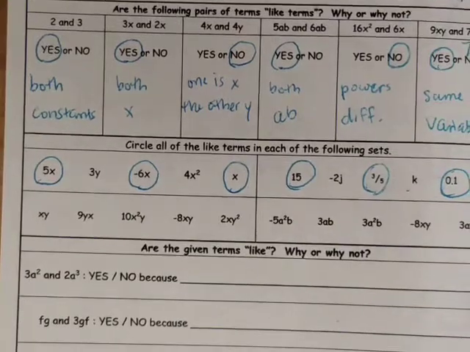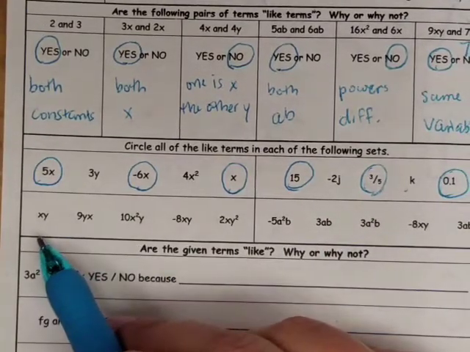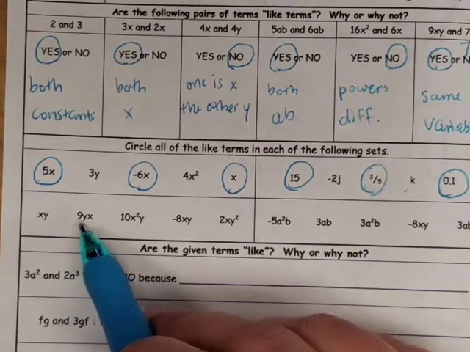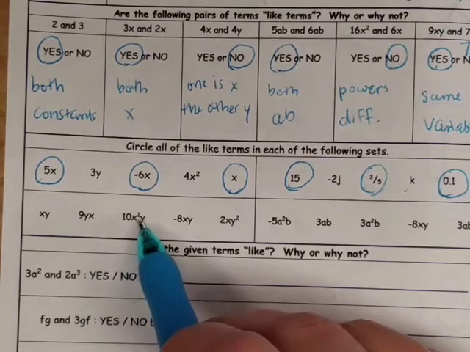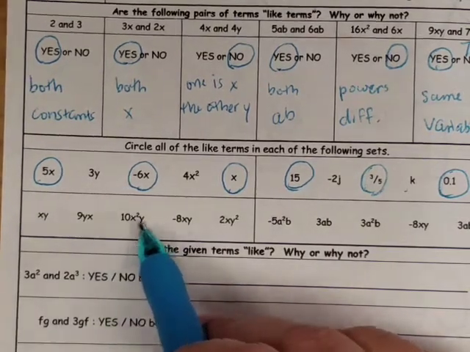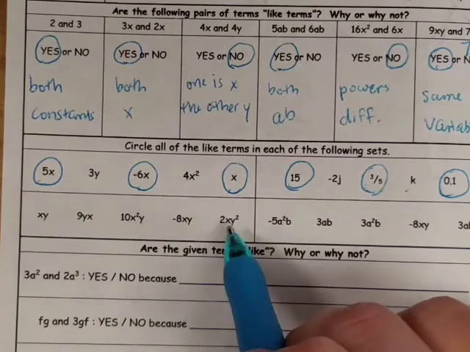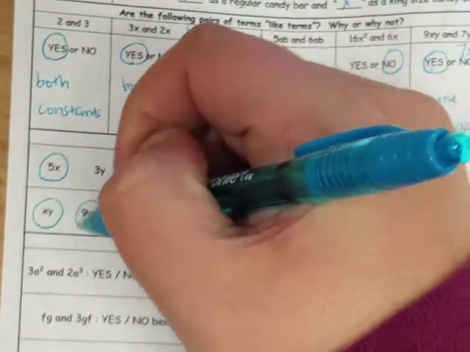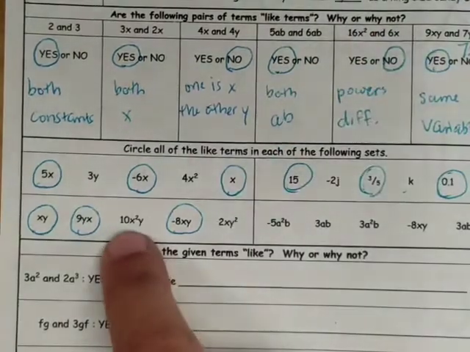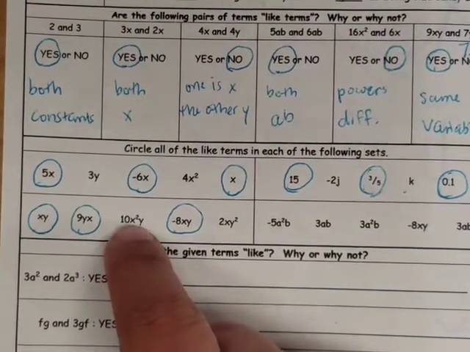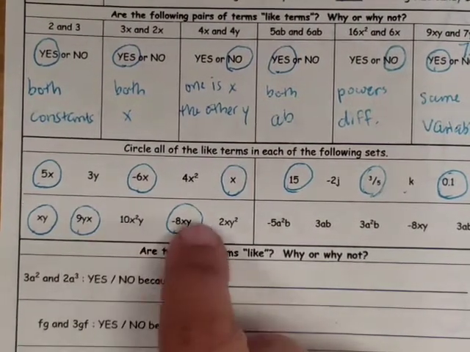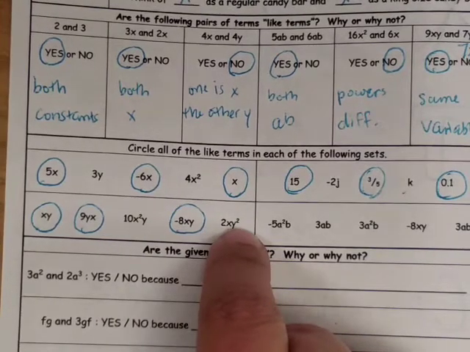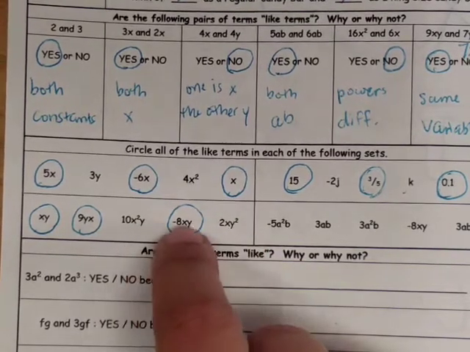So, all right, xy. Here's another xy, it's just in a different order. This is x squared y, so that one does not count. Here's another one, and this one does not count because it's y squared. So let's circle these three. This cannot be circled because it has an x squared, which is different than just the x. And this one cannot be circled because that's y squared, and that is not the same as these.